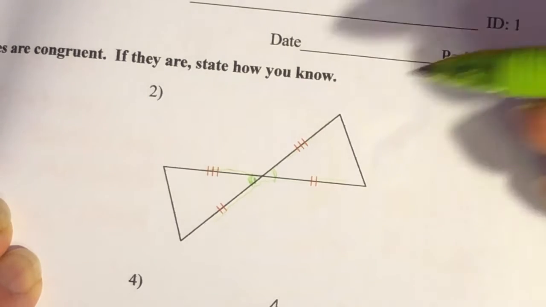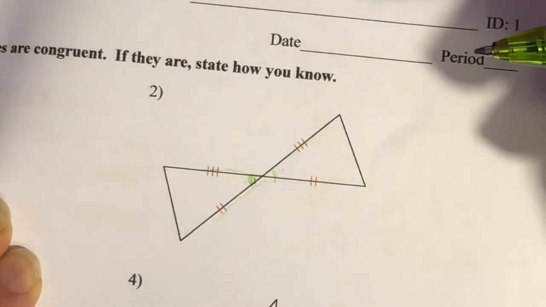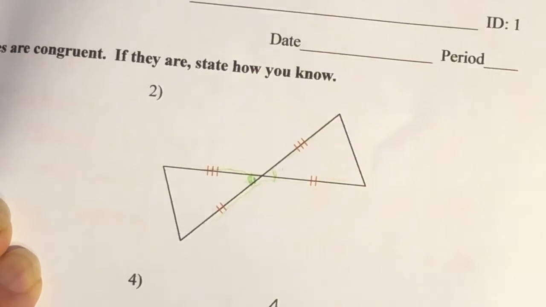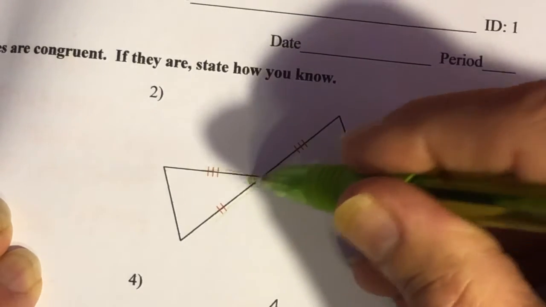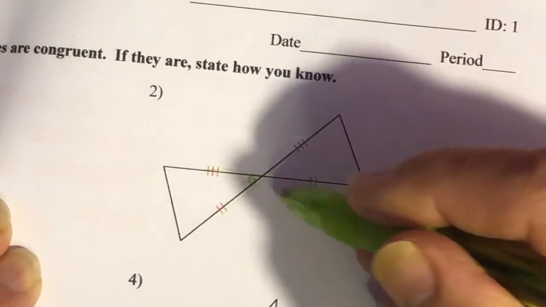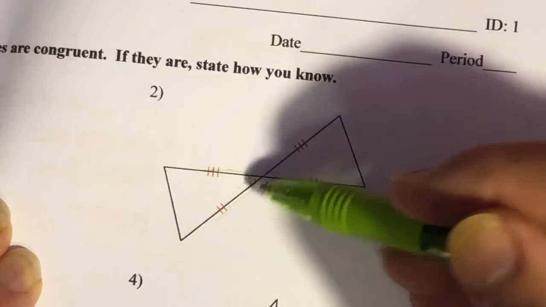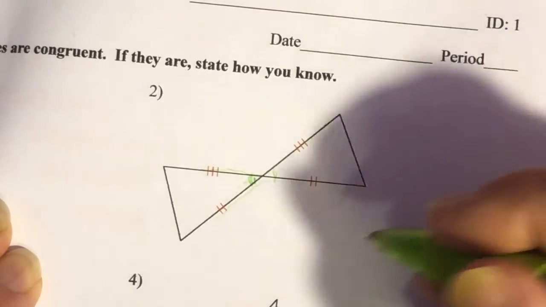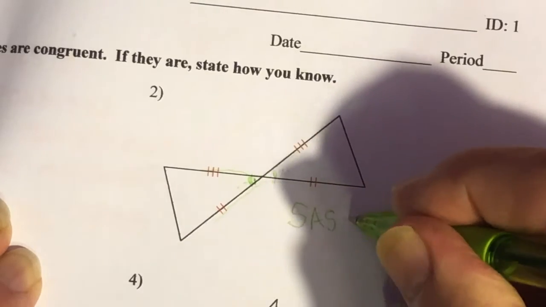And we know, even though they're not marked, we know that these two angles have to be congruent. How do we know that? They are vertical angles. So we can use that fact that vertical angles are always congruent to show that these two angles are congruent and side angle side congruency is going on here, right? That's what we have.